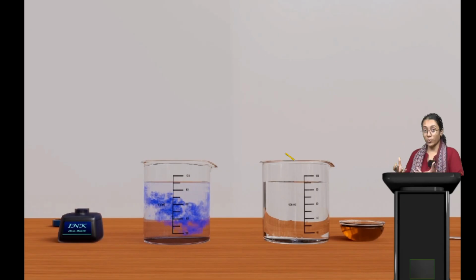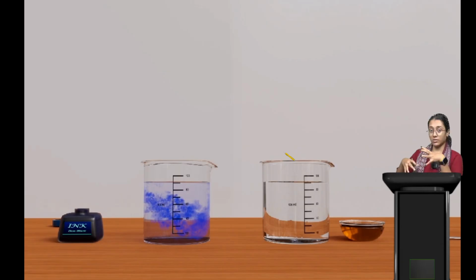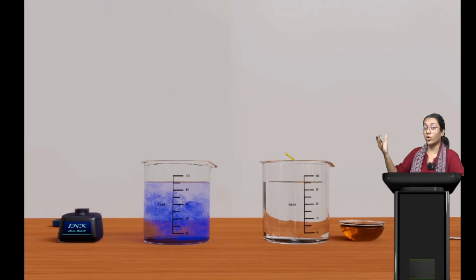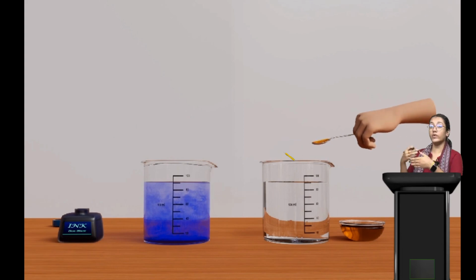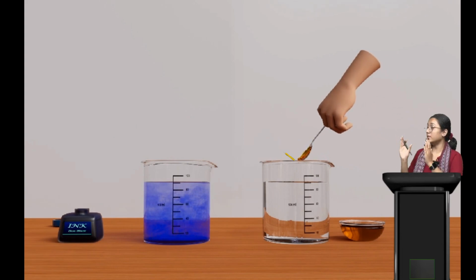The ink droplets are gradually getting dissolved in the water, isn't it? After some time they are completely dissolved in the water.